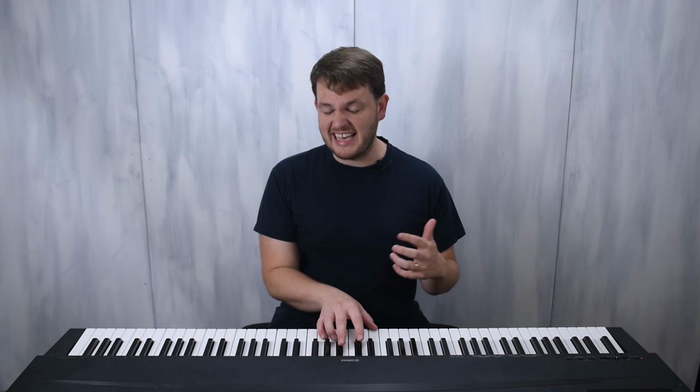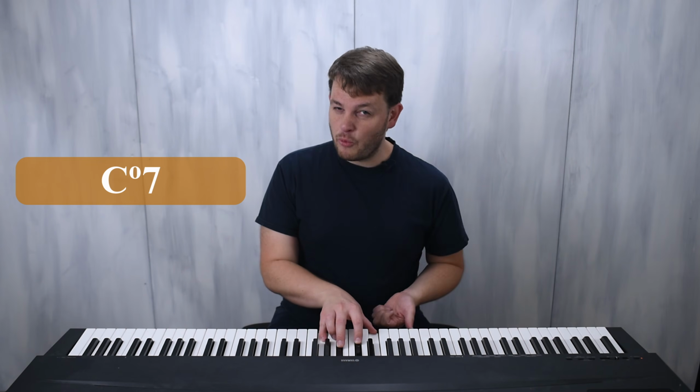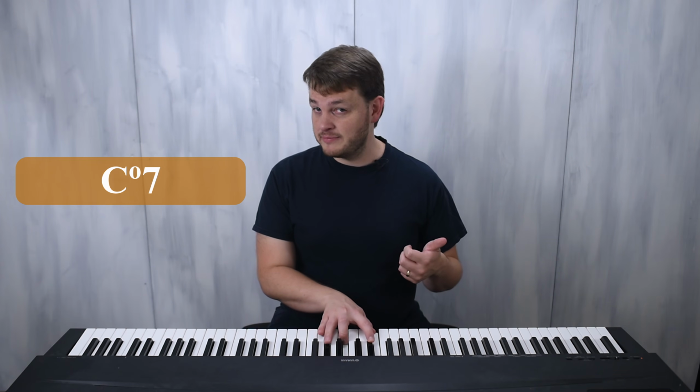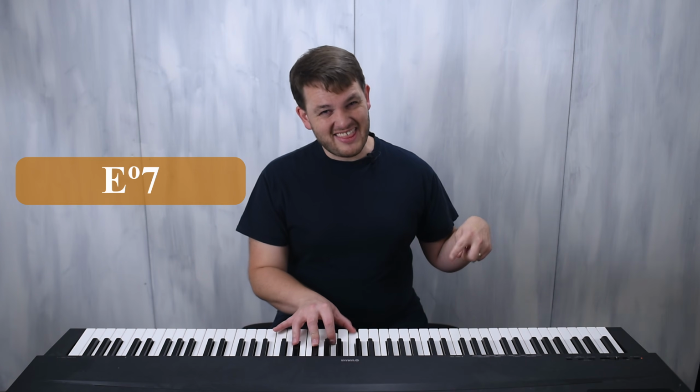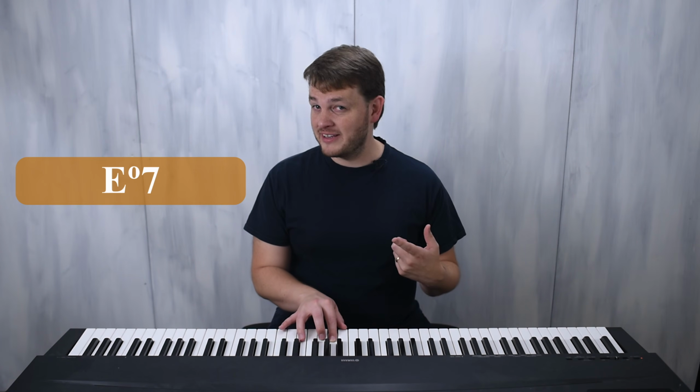Now we've talked about how 2 chords want to go to 5 chords and 5 chords want to go to 1 chord, but a fully diminished seventh chord really wants to go somewhere. It wants to resolve up by half step from the root of the chord, whatever letter name that chord is called. It wants to go to the very next letter name higher. So if you were playing a C fully diminished seventh chord, that C wants to go up to D flat. If you were playing an E fully diminished seventh chord, that E wants to go up to F.